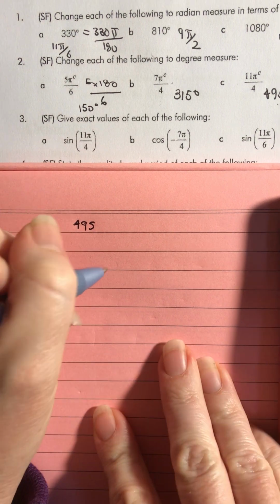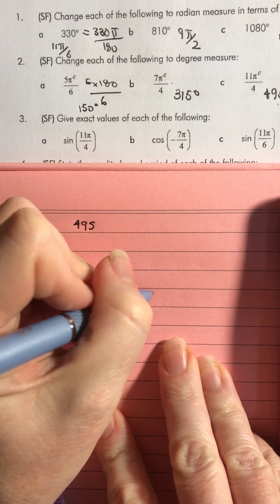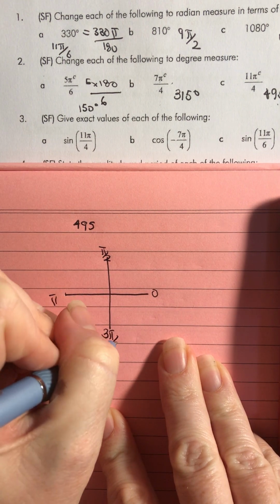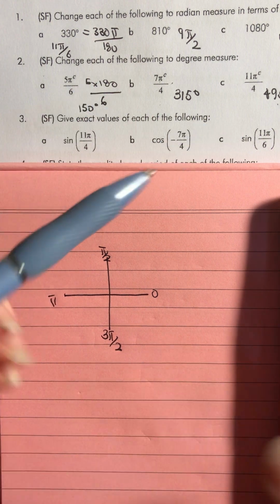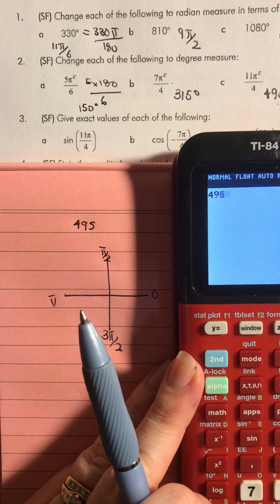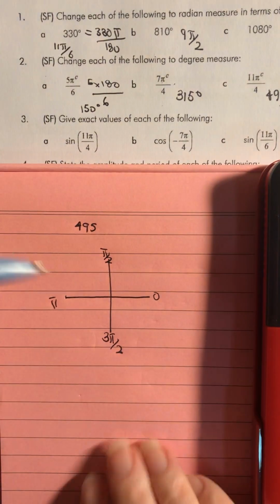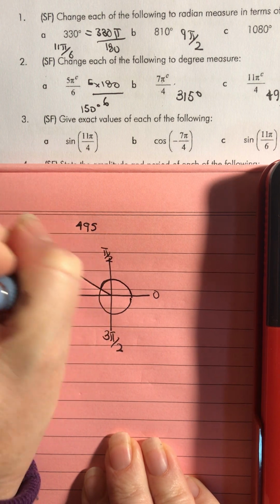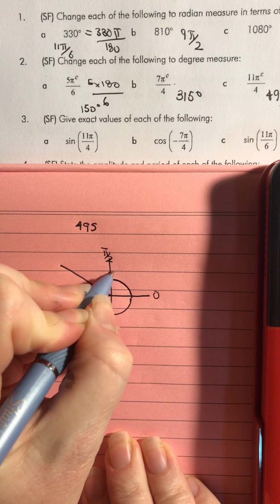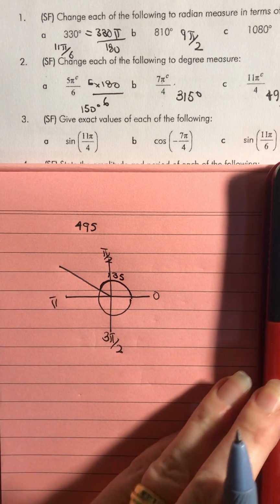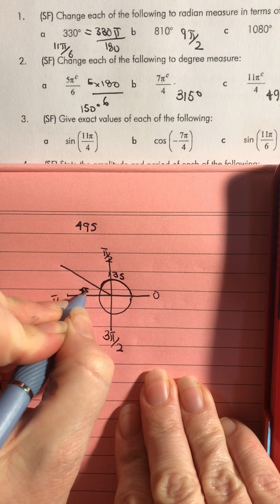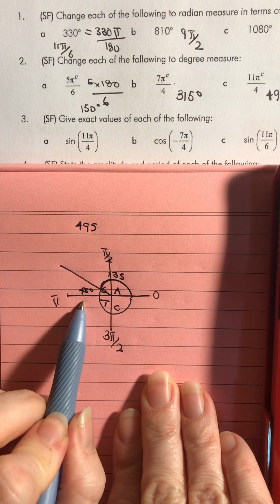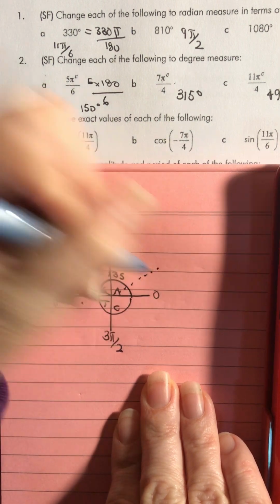So I know when I draw my unit circle and my quadrants here, I've got 0, pi on 2, pi, 3 pi on 2, that if I've got 495, I've gone round 360, so I'll take away 360. So I've gone around one cycle plus another 135, which is going to land me over here. So I know that this part of it is 135, and if I do 180 take 135, I get 45 degrees. I'm going to pop in my CAST here, and so that 45 there is going to be the equivalent of a 45 over here.